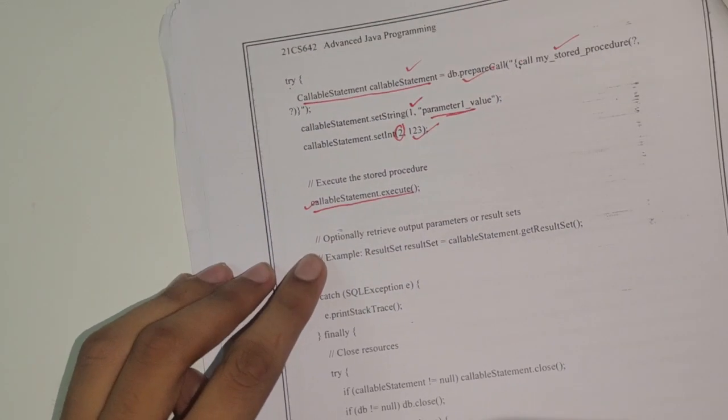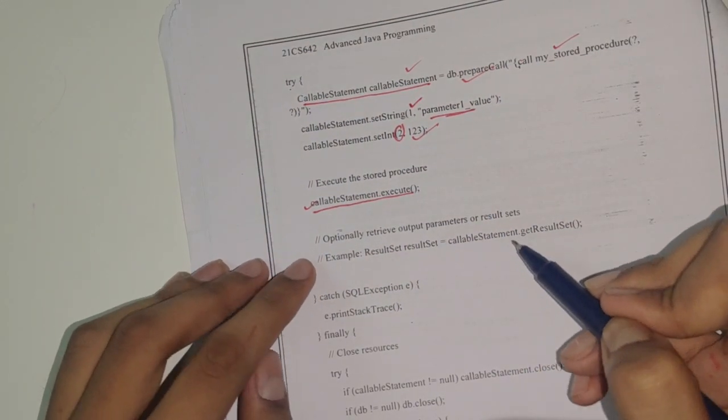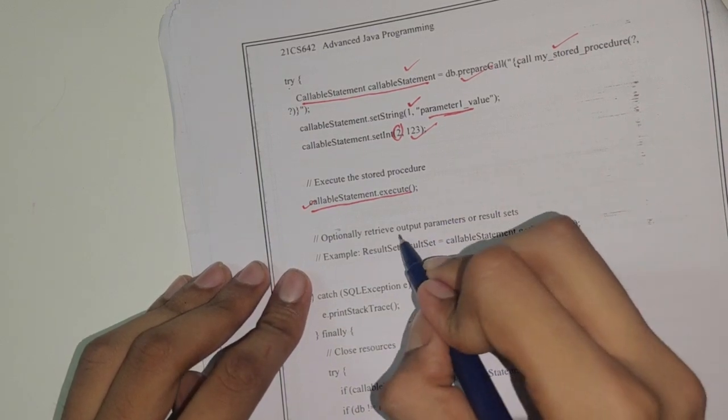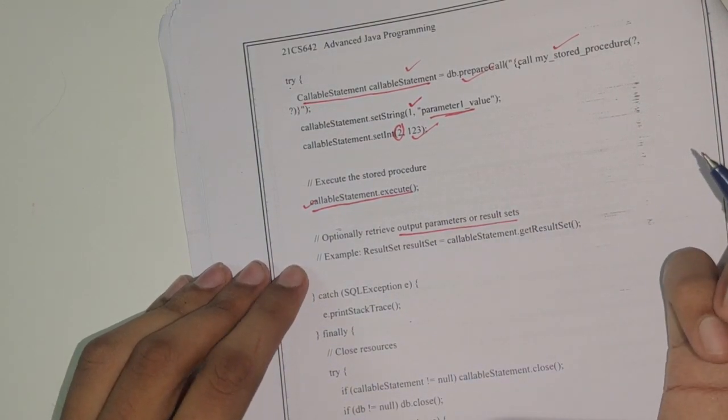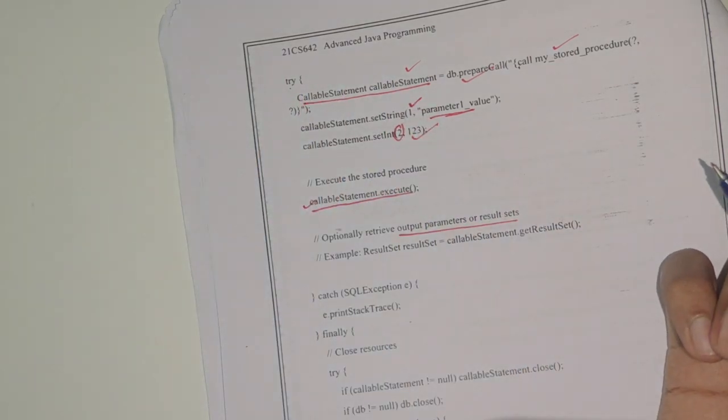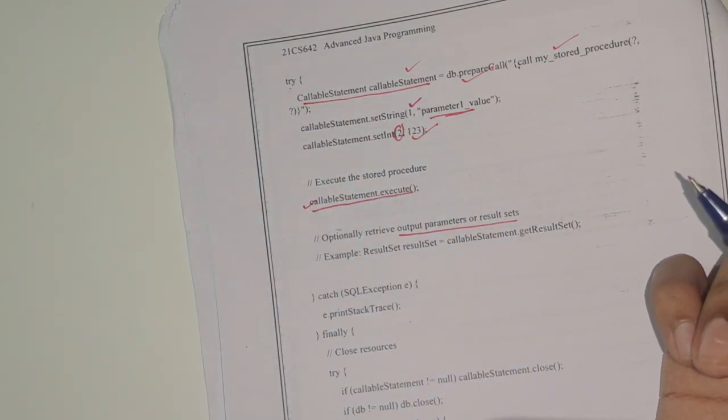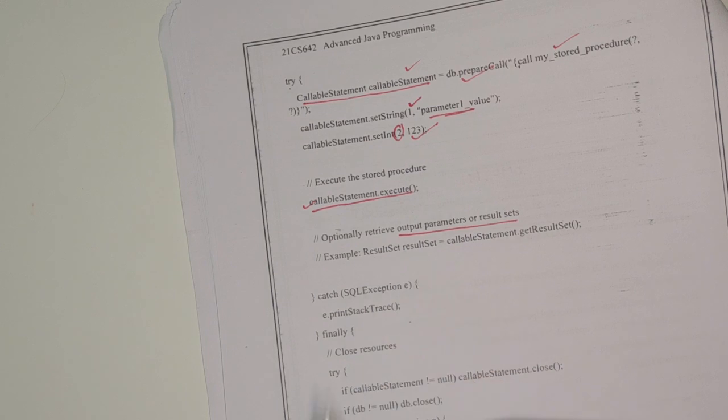Now once it is done, you optionally retrieve. My next job will be to retrieve the output parameters or the result sets. How will you retrieve? Retrieve is nothing but you are getting the value back, like whatever query you've executed, I need that value back again, right? That's all about this method.